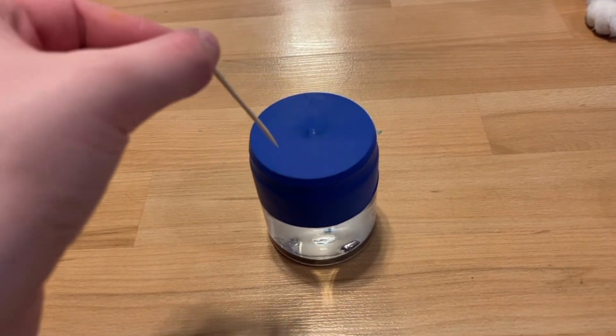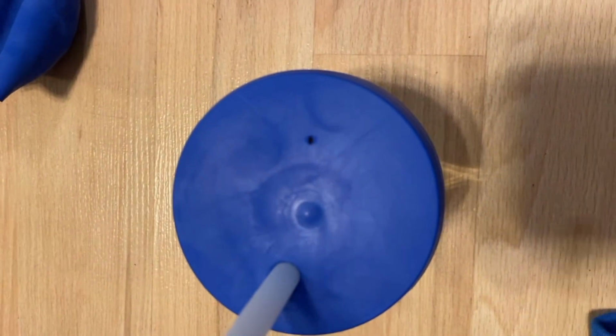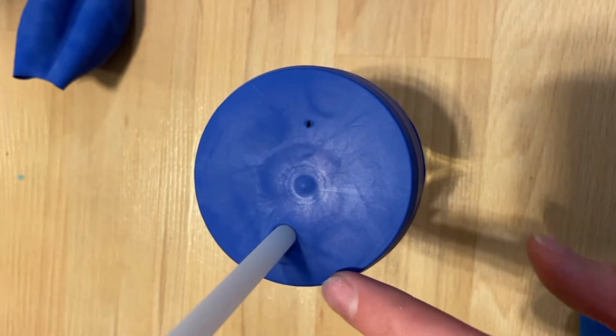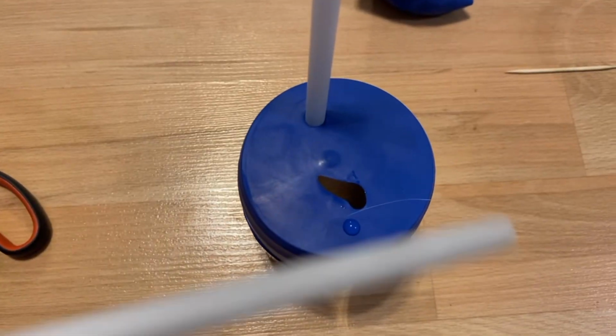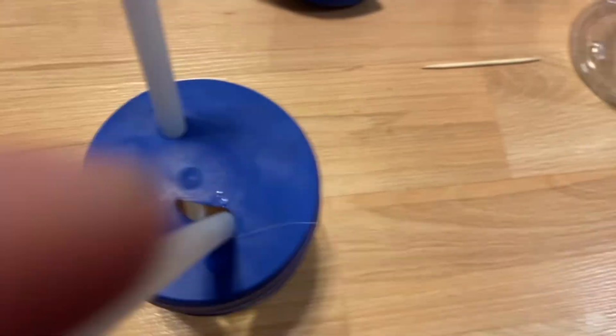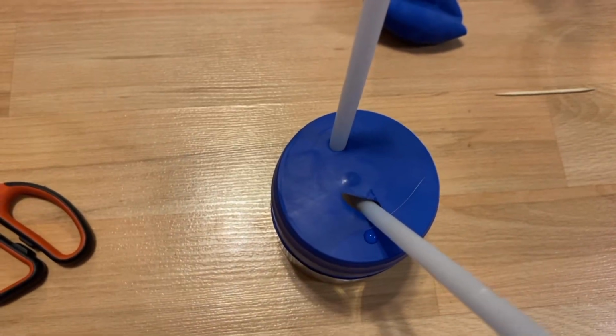Using a toothpick, you're going to poke 2 holes on either side of the lid. We want these holes to be nice and small so that when we fit our straw through, it has a nice, tight seal. But you have to be careful that it doesn't rip like this. When this happens, we're going to have to grab a new balloon because we're no longer getting that tight seal.